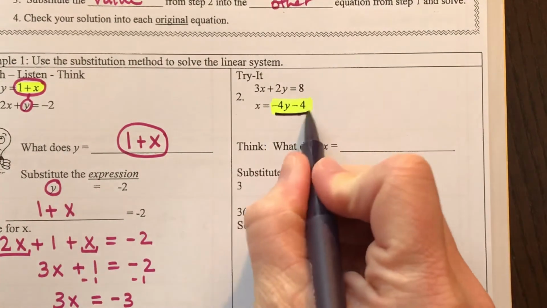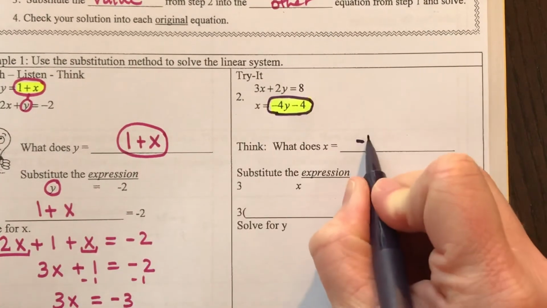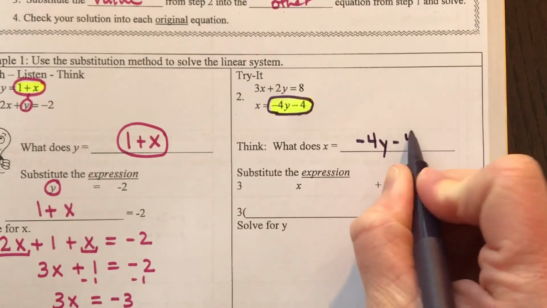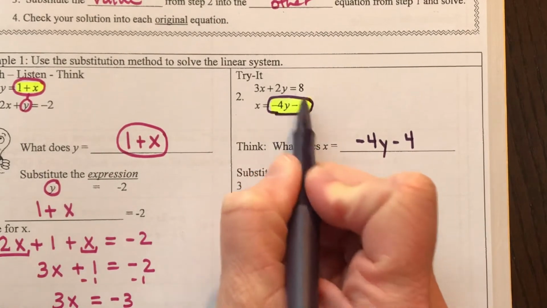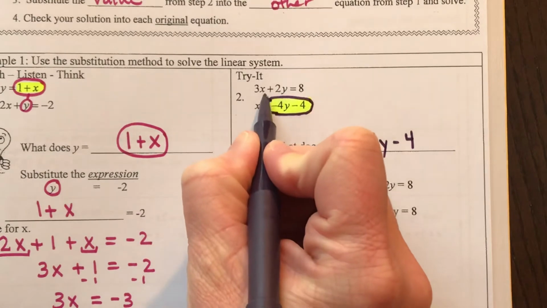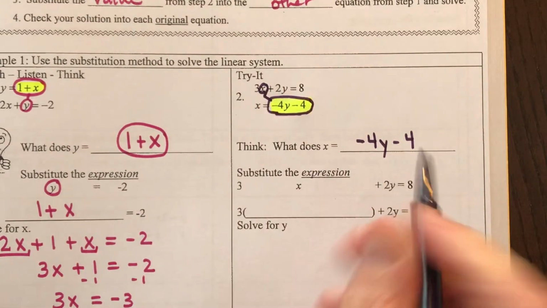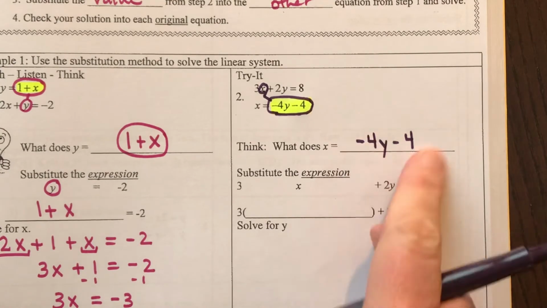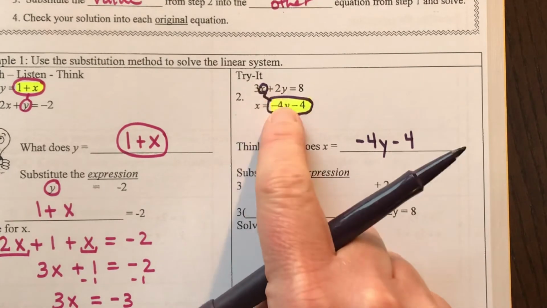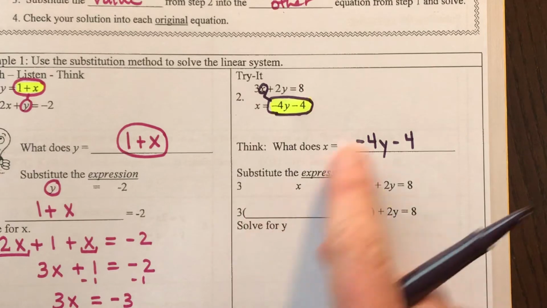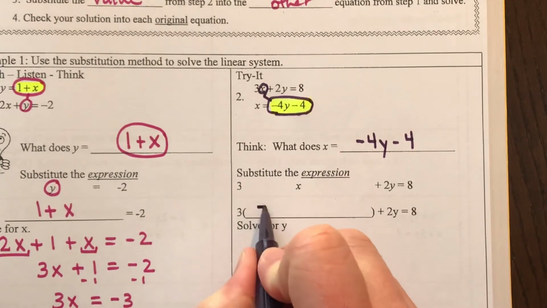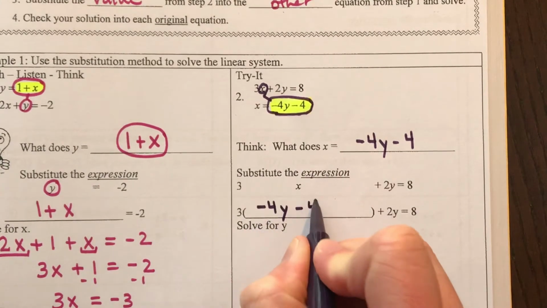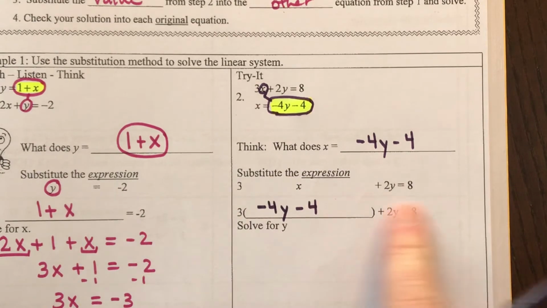If x is equal to negative 4y minus 4, I'm going to plug all of this in to the x of the other equation. So my 3x plus 2y equals 8, I'm going to sub all of this into the x of the first equation. So 3 times x, which I know is this, negative 4y minus 4. Then I'm going to just finish this statement here, plus 2y equals 8.